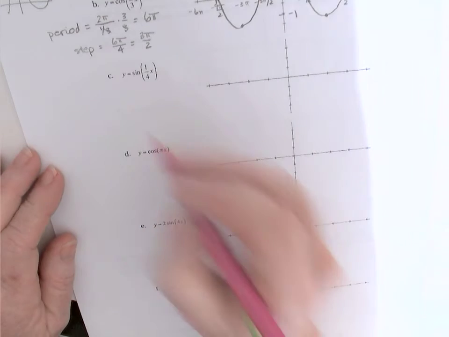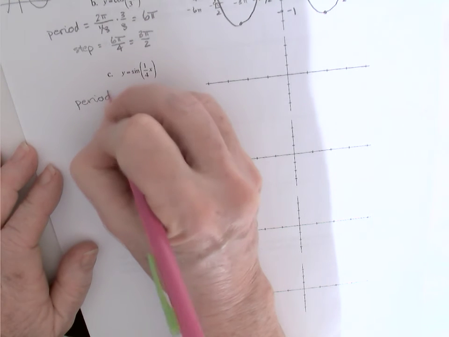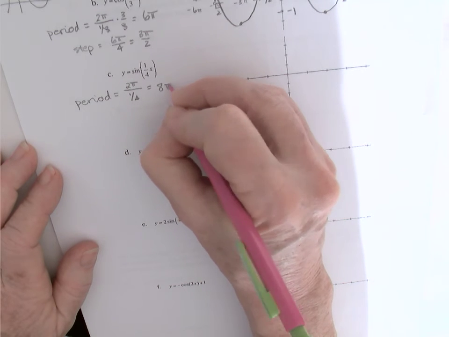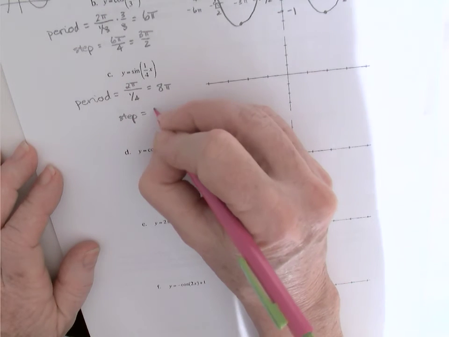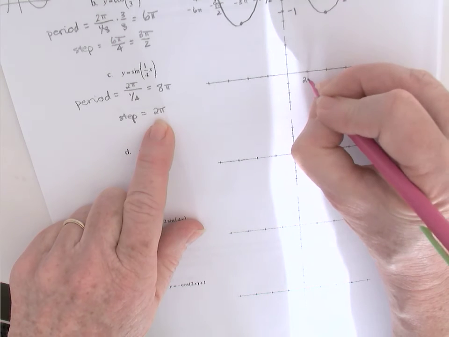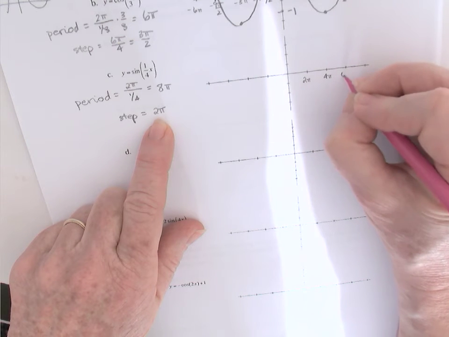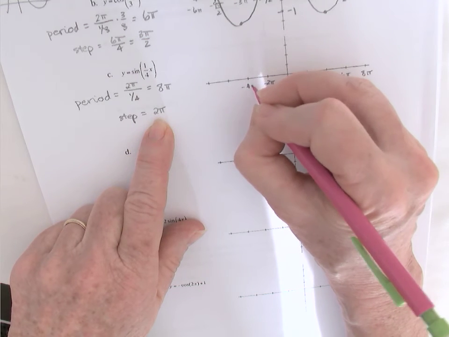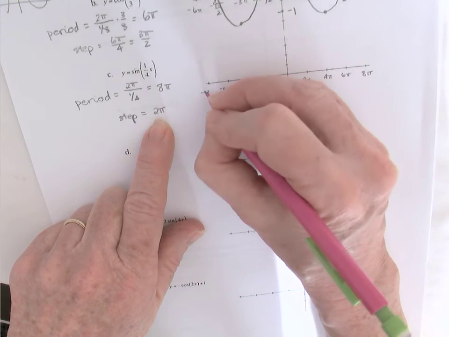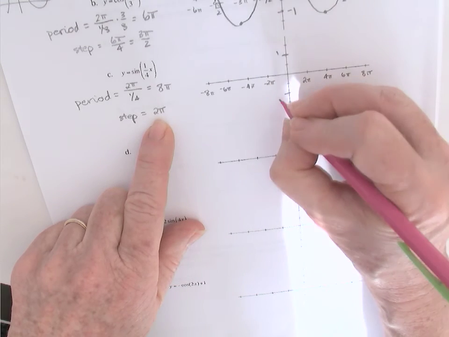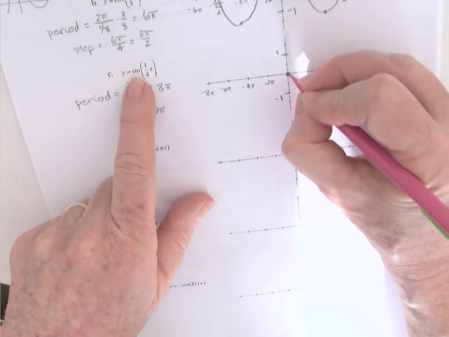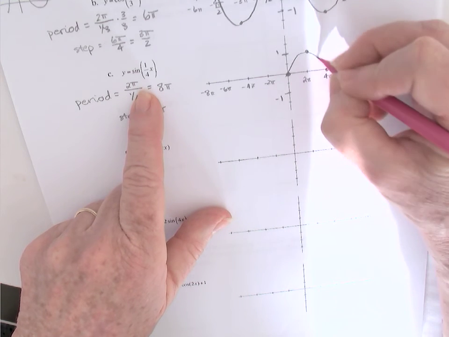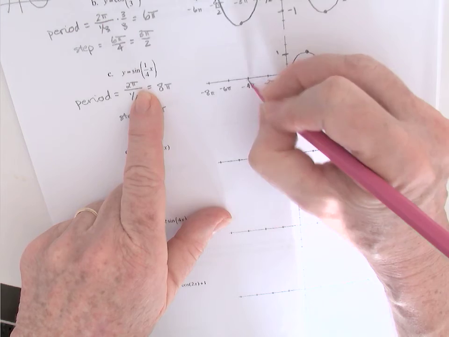For C, we have sine. We're going to find the period. My period is always going to be 2 pi divided by that coefficient, 1/4. So that's going to give me 8 pi. So my step is 2 pi, and that's how I'm going to label my axes: 2 pi, 4 pi, 6 pi, 8 pi, negative 2 pi, negative 4 pi, negative 6 pi, negative 8 pi. I'm going to go up to 1 and down to negative 1, and sine starts right in the middle, hands on hips. Then up, middle, touch your toes, middle. Touch your toes, hands in the air.